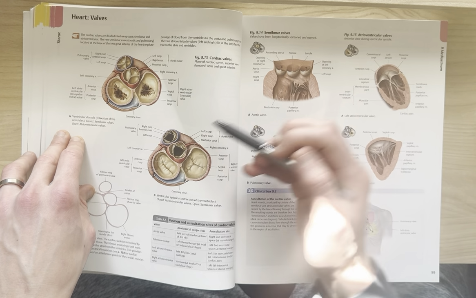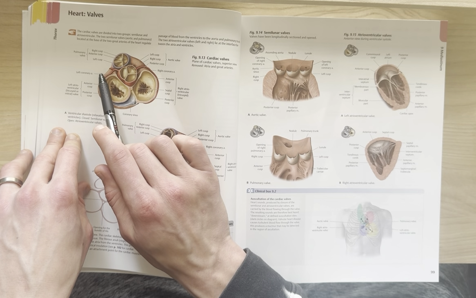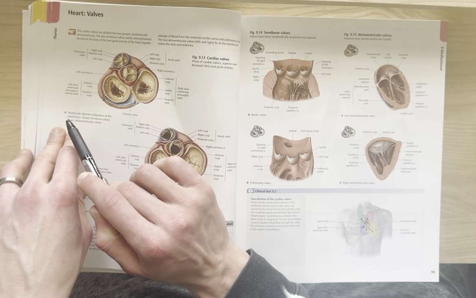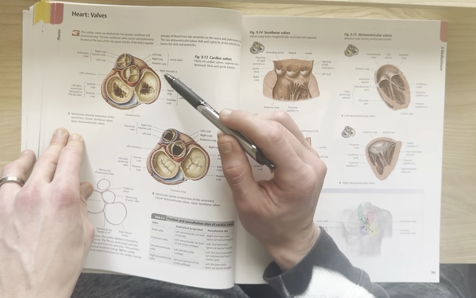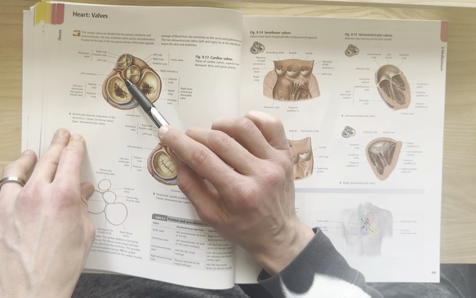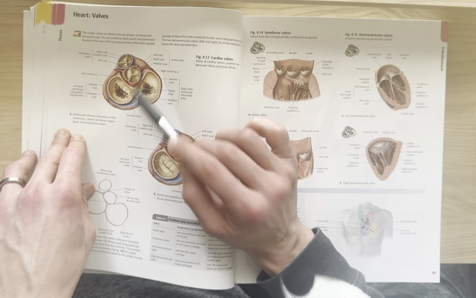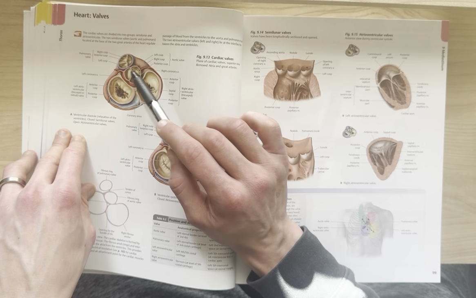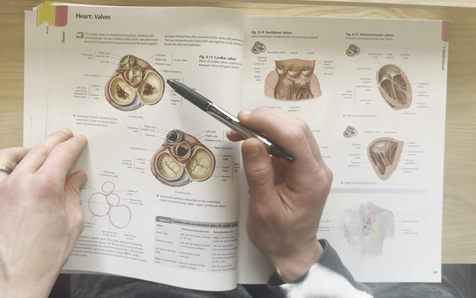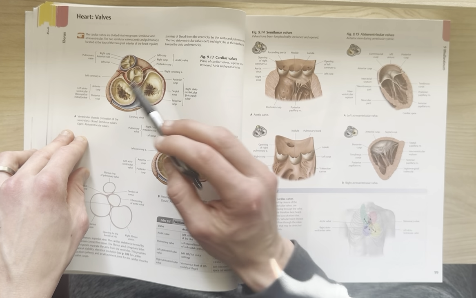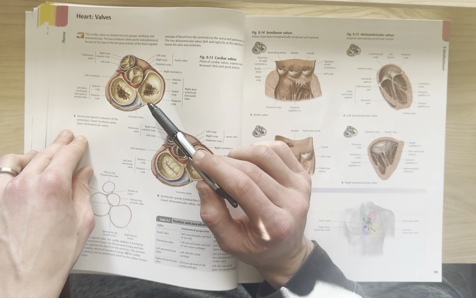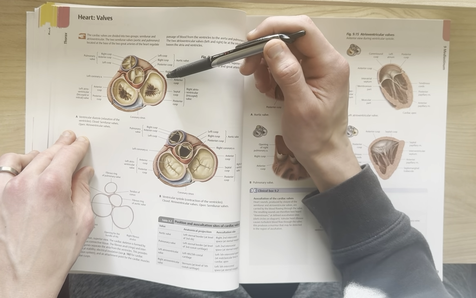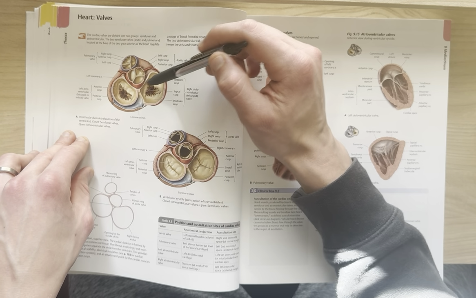Okay. So we'll start up here with the pulmonary valve. We've got the right cusp, the left cusp, and the anterior cusp of the pulmonary valve. And then for the aortic valve, we've got the left cusp, the right cusp, and the posterior cusp. So we've got an anterior and a posterior for each of these respective valves, but then a left and right on both. The right coronary artery runs over here. The left coronary artery runs over here. And those are providing oxygenated blood to the heart muscle itself.